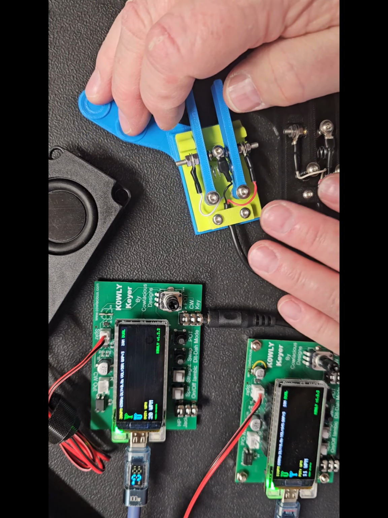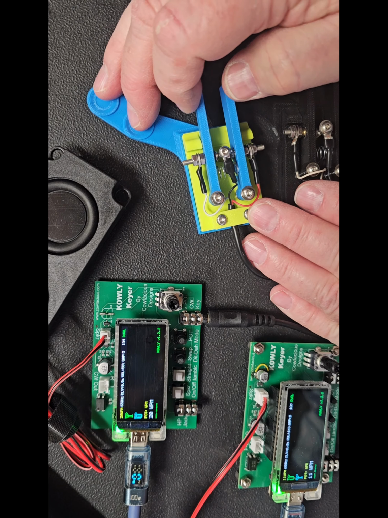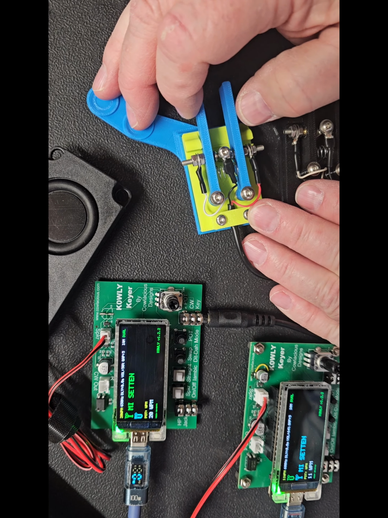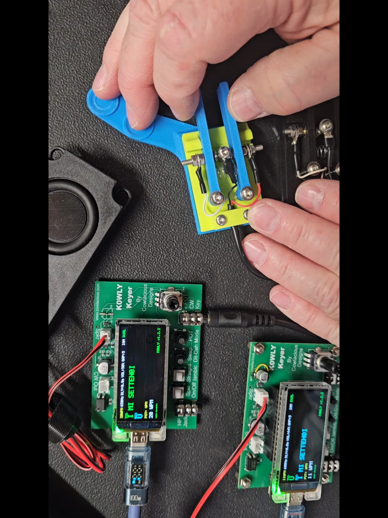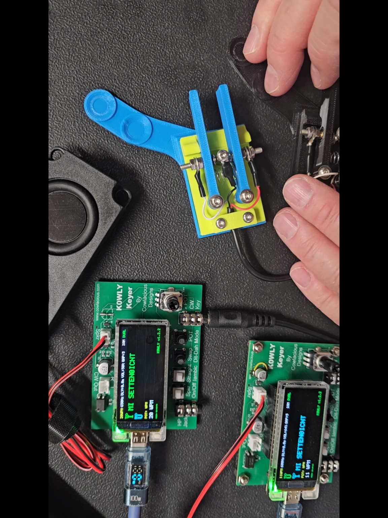So now if I start sending out characters, and that's that one, and then this one.